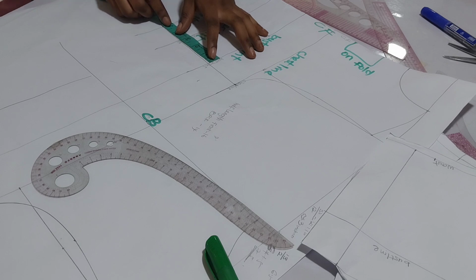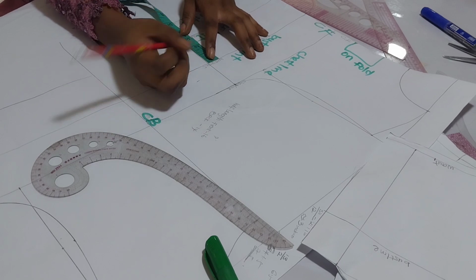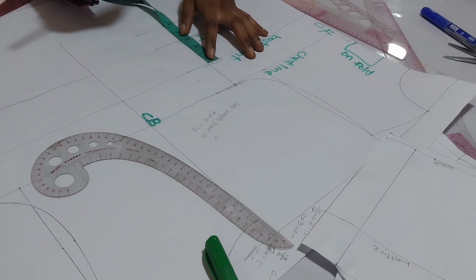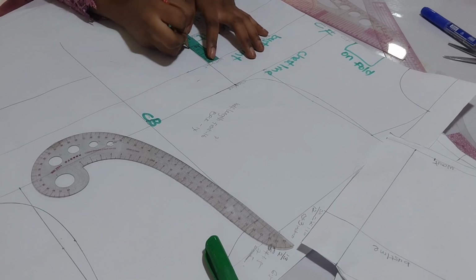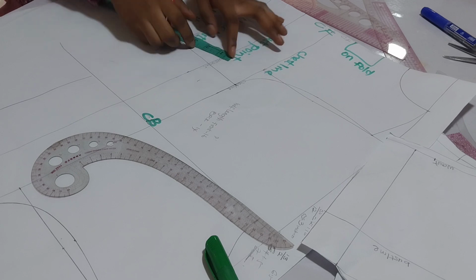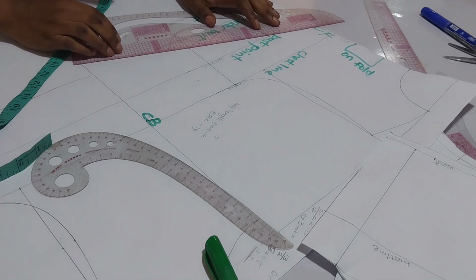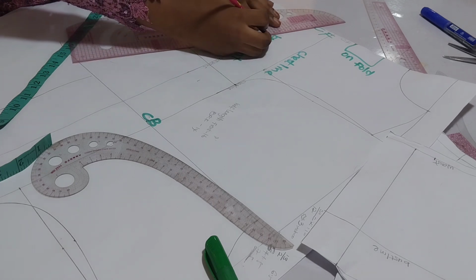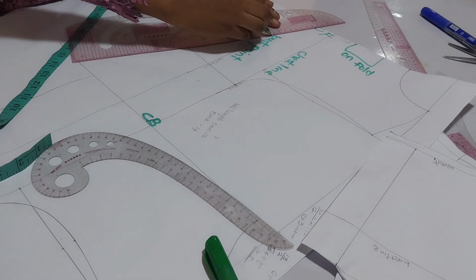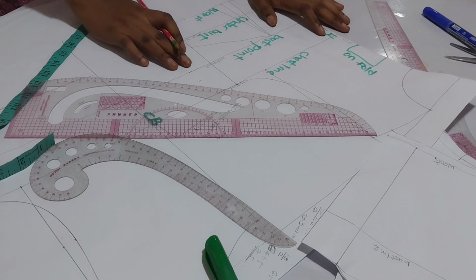To achieve that, we measure the difference between your front and the back. Ours was 2, yours might be 2.5, it might be 3. So ours was 2 here, and we'll make the line to join this. This has already formed a bust dart. So this is the bust dart method.